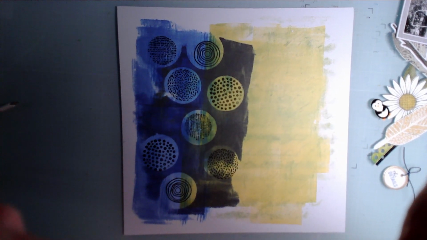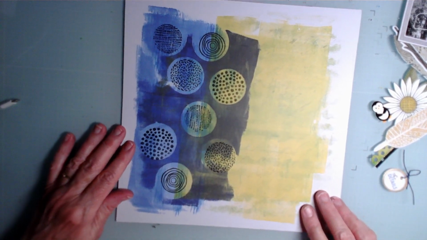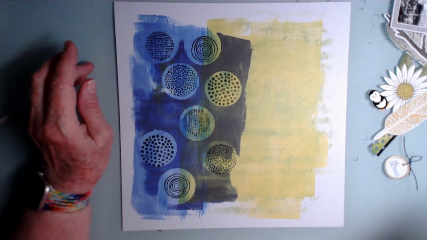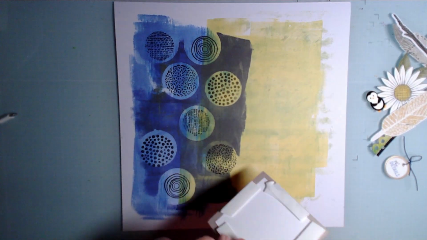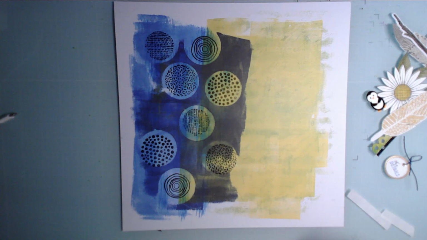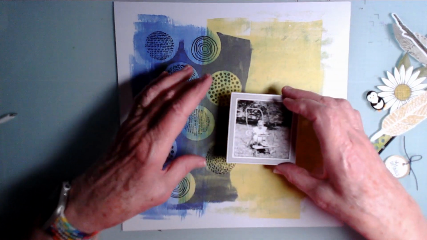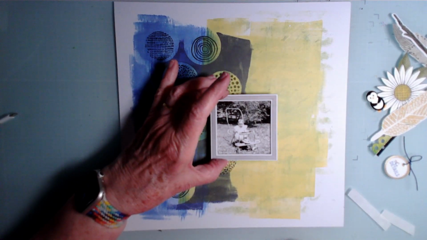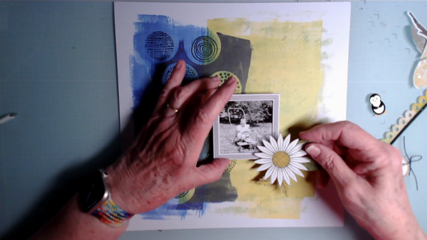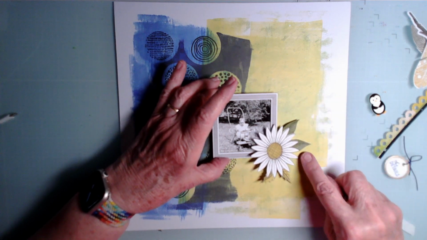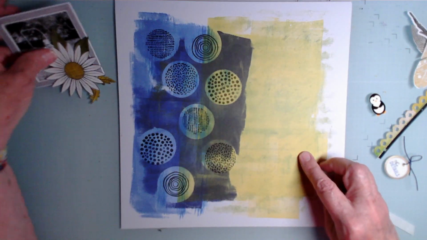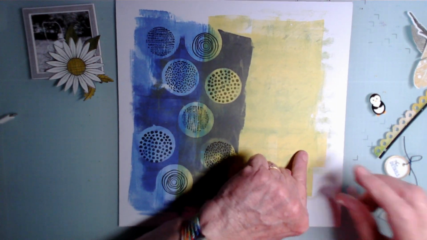Okay, let's see. I think that needs to be squared. Let me get that squared. Okay, I'm going to go ahead and put the frame down and start building. Actually, let's see. I want the frame there, and the flower is going to be there. So I want my circle to be right there. So I've got to place everything so that it ends up that way.